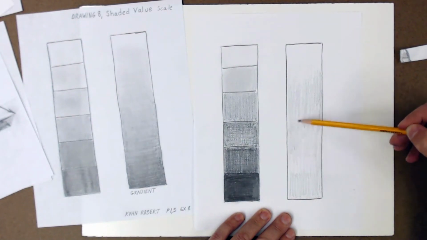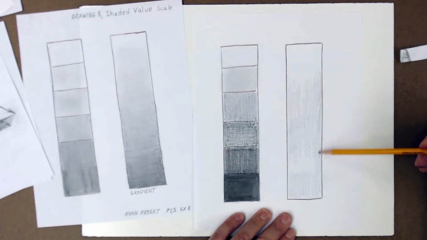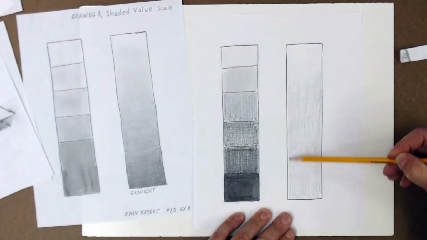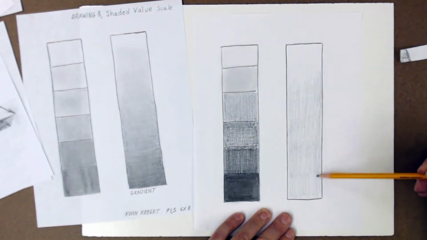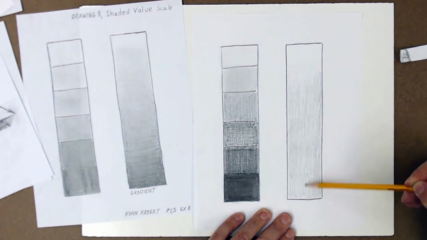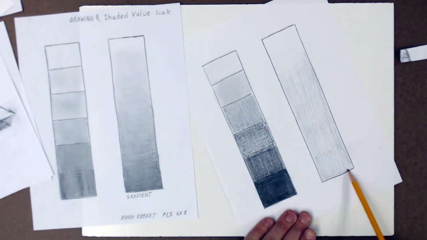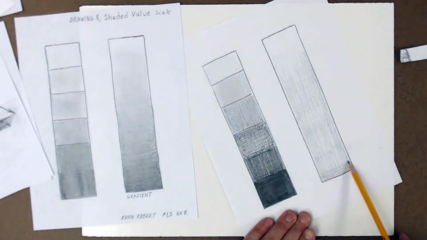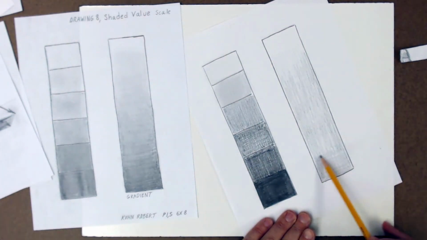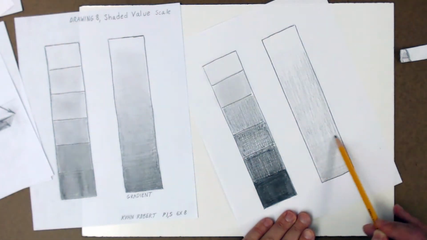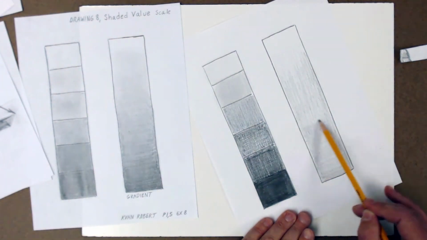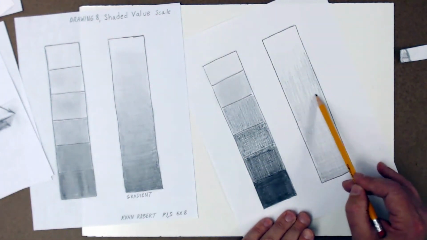Never going too dark anywhere, not yet, not yet. Maybe starting from the bottom here, work my way up a little bit. Keep it in the lines. Keep it in the lines right now.